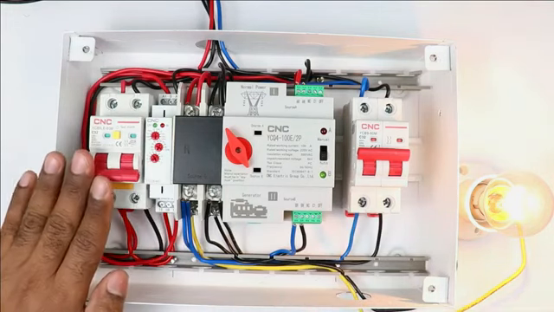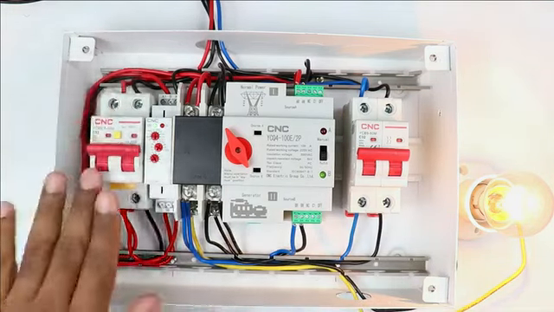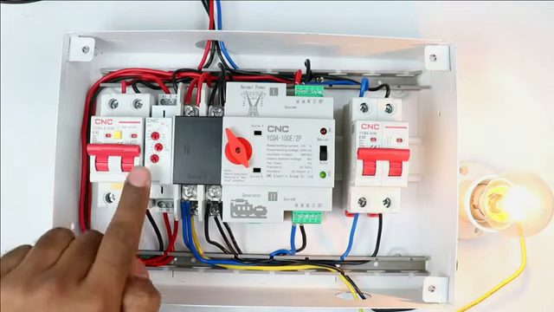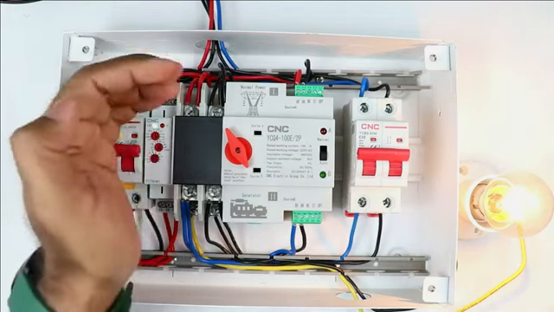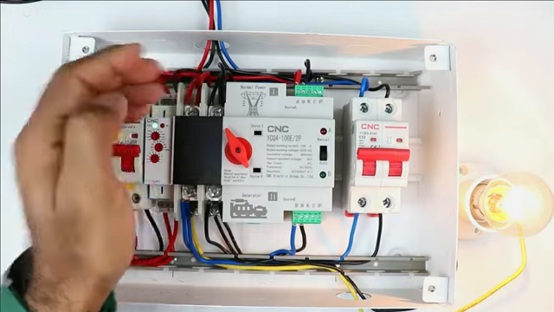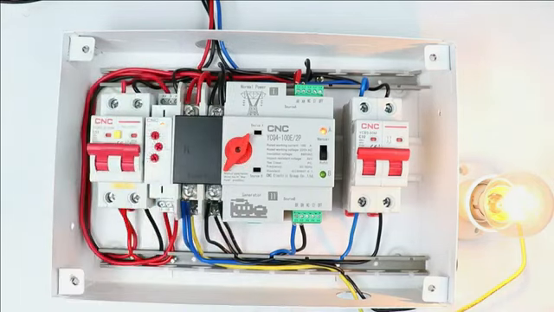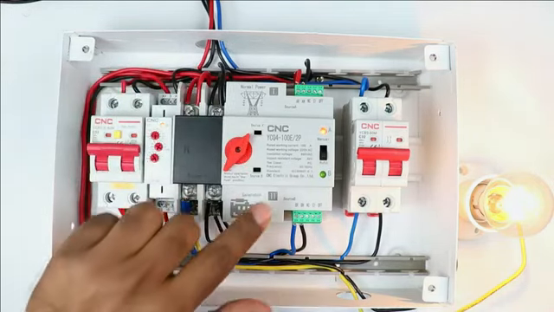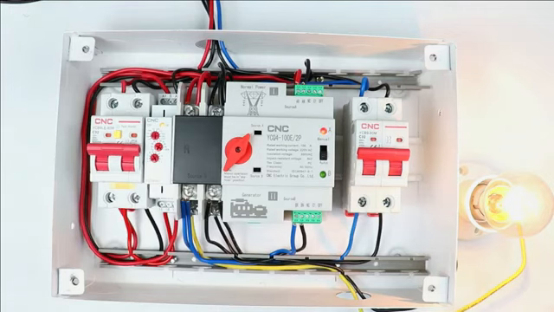Now if I switch on the main power supply, you saw that the changeover didn't take place. In my timer, this LED is blinking. You see it's blinking, which means the countdown has started. On completion of the countdown, the changeover is automatically done by ATS.